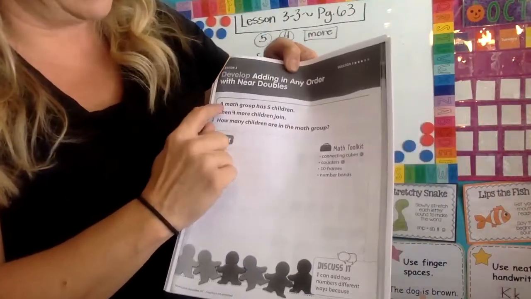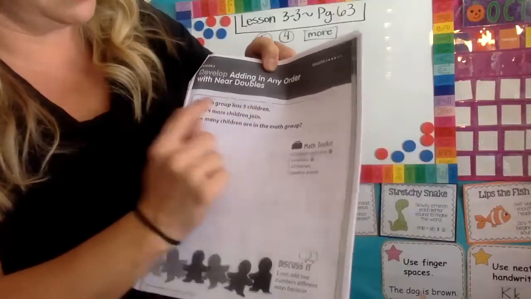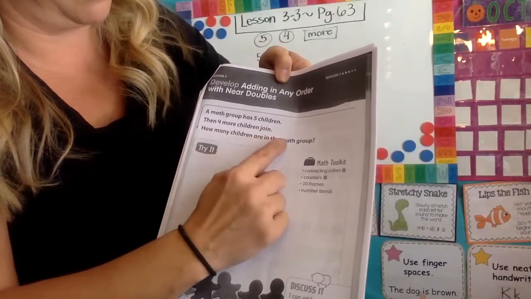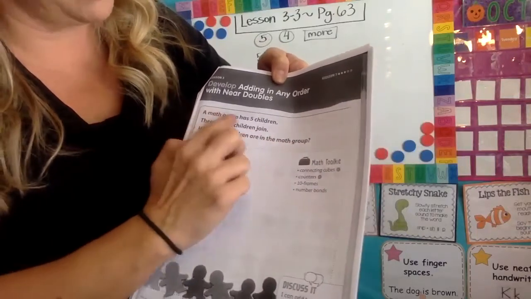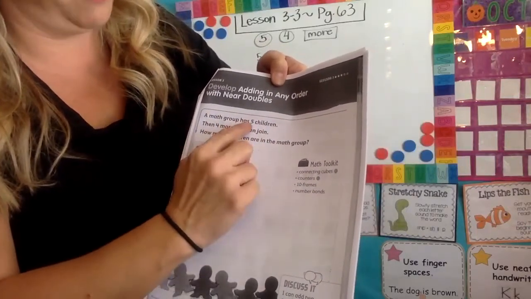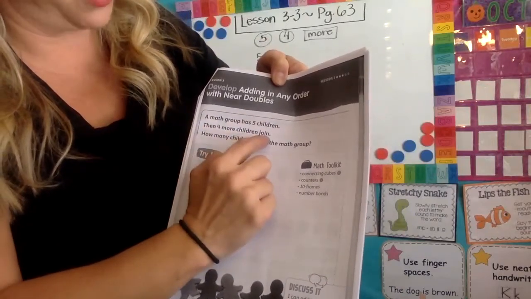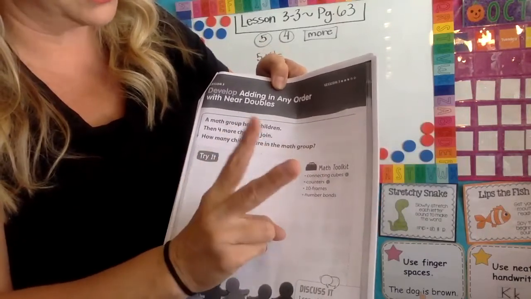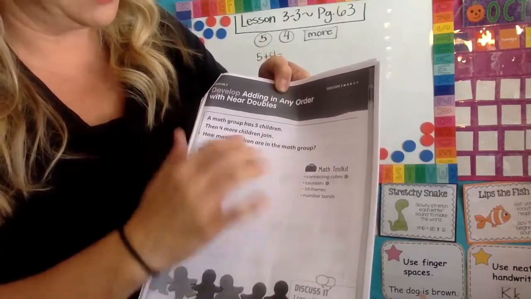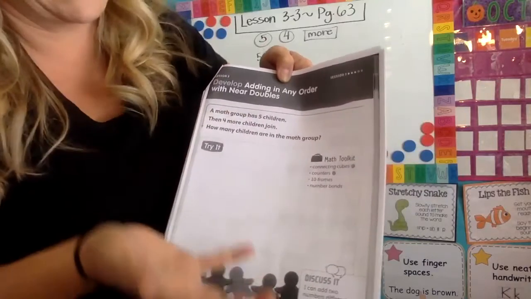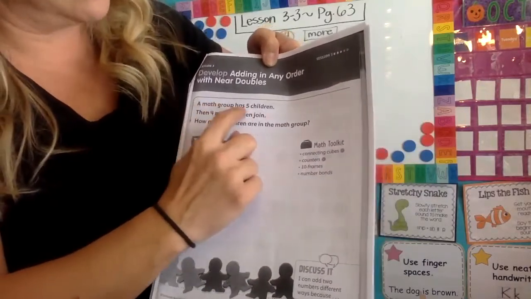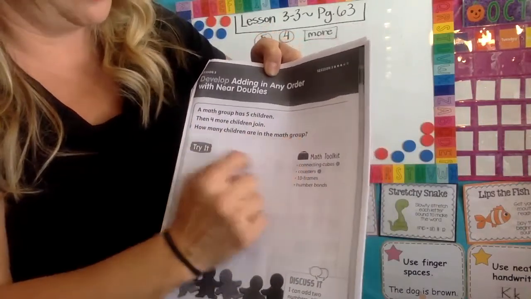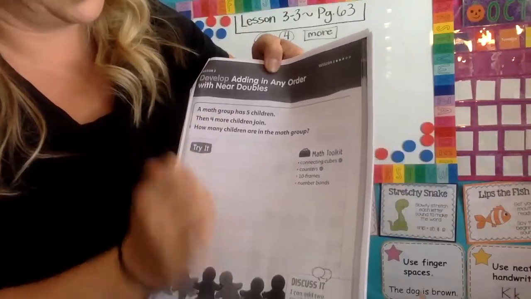All right. A math group has 5 children, then 4 more children join. How many children are in the math group? A math group has 5 children, circle 5, then 4 more children join, circle 4. How many children are in the math group? So that's twice. Now let's read it one more time to see what we are going to do with 5 and 4. What are they asking us to do? A math group has 5 children, then 4 more children join. How many children are in the math group? So more means we're going to add.